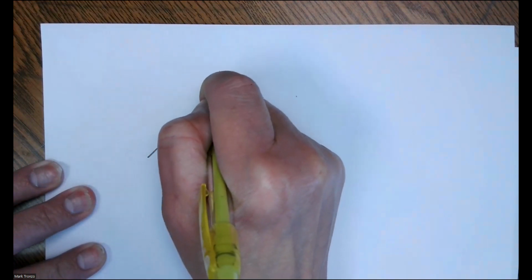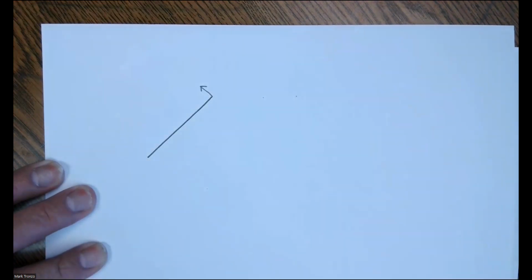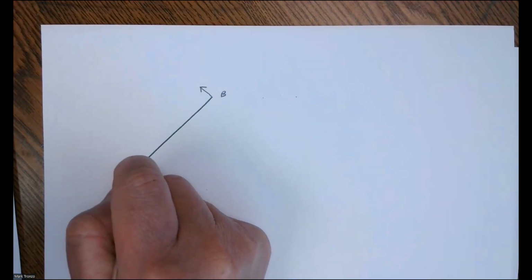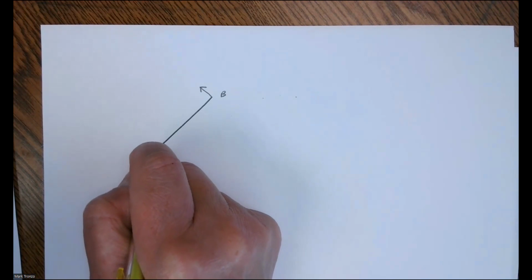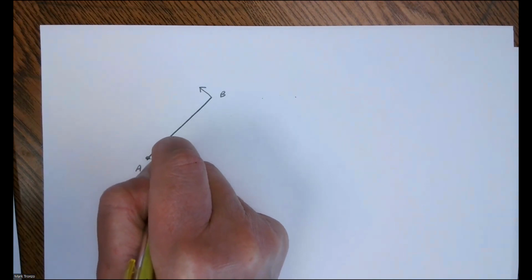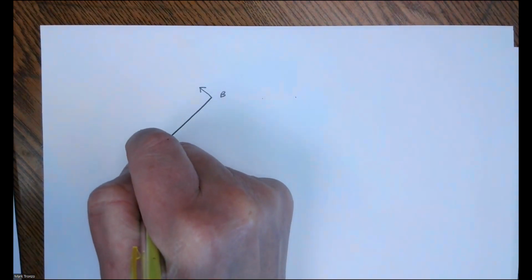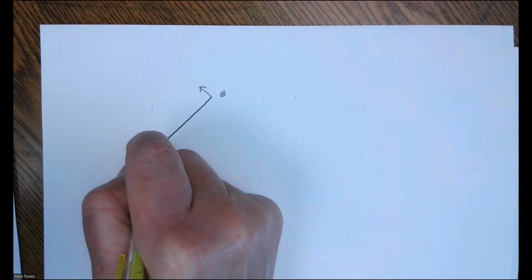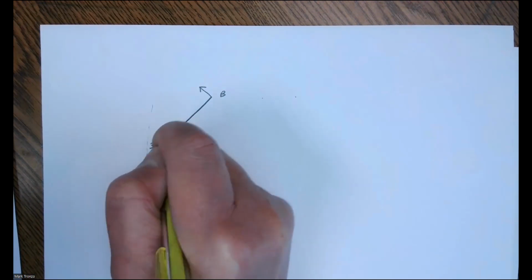So let me make another picture here. So let's say we have this link here. Again, as I mentioned, this is B and this is A. Again, this is fixed. And this is 60 degrees. And of course, then that would make this over here 30 degrees.